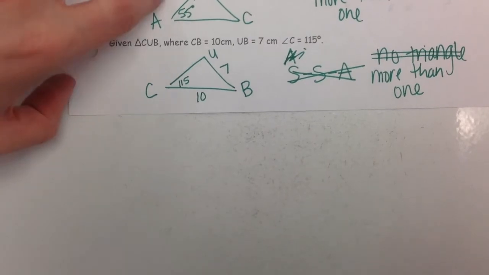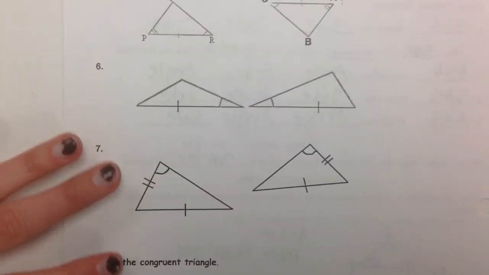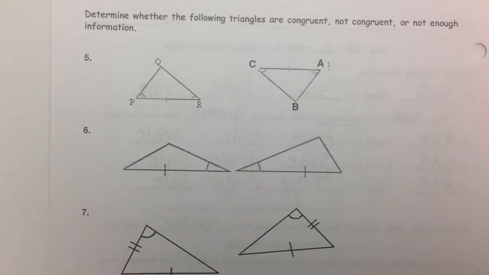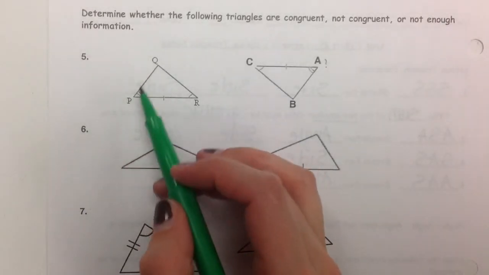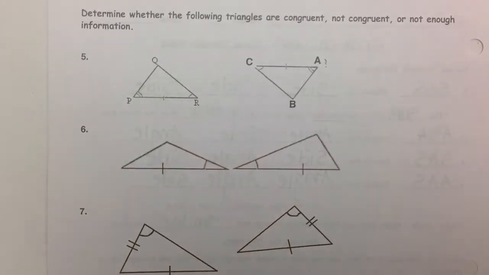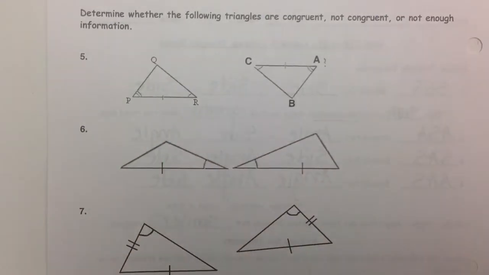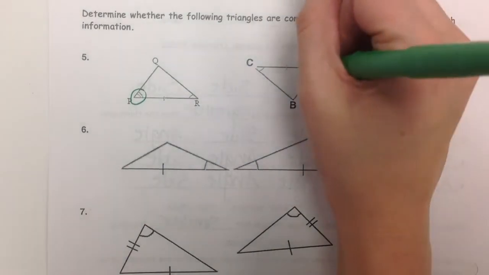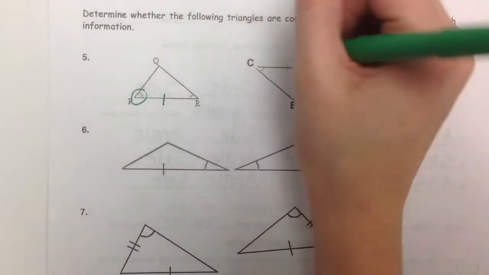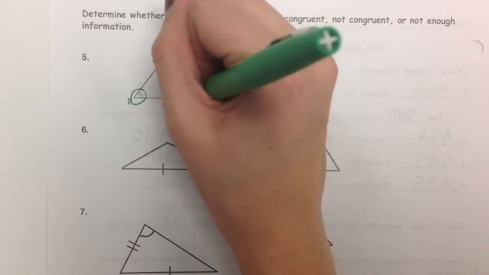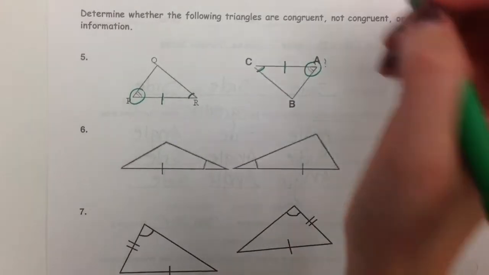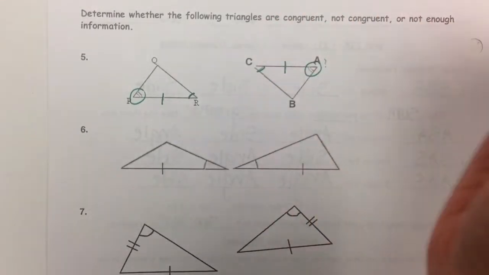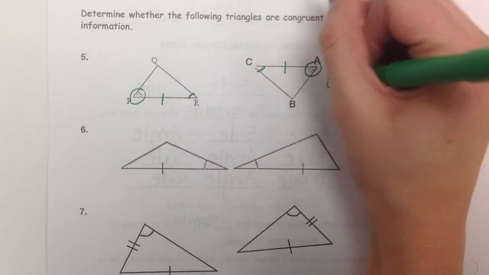So now let's use this idea to figure out whether the triangles are congruent to each other, not congruent, or not enough information. So here we've got triangle QPR. We've got an angle, P, a side, and an angle. So we've got this angle has 2, and that angle has 2. We've got this side measure, and then next to it another angle. So we have angle, side, angle, which is a unique triangle theorem, which means that they both form a unique triangle, which has to be the same. So they are congruent.